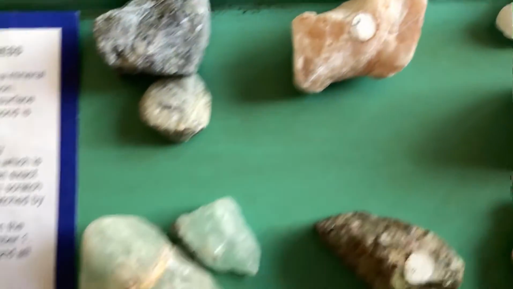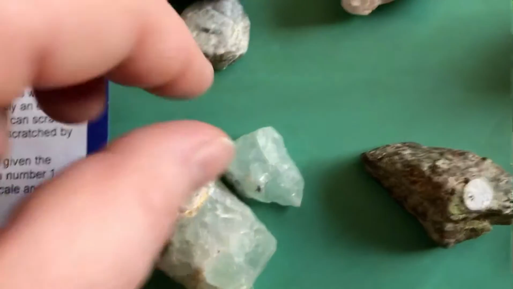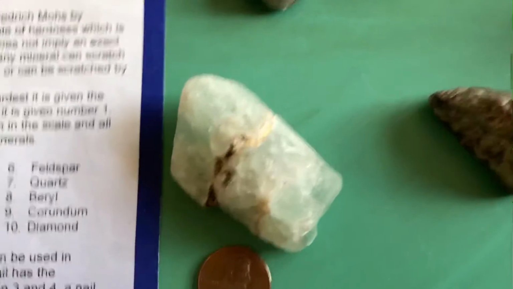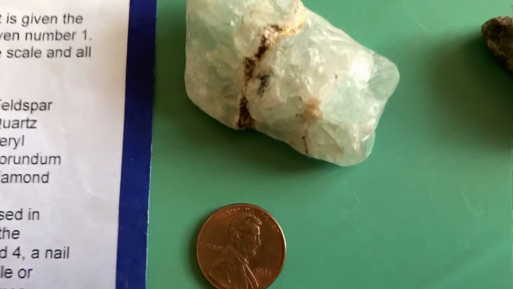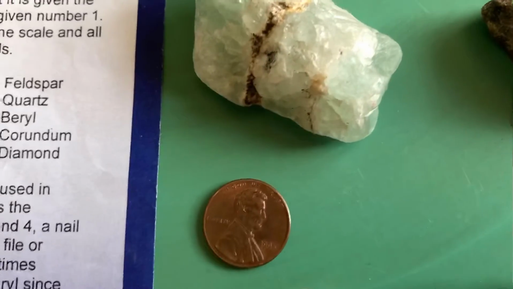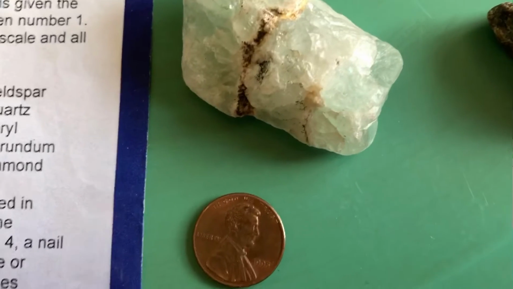Coming in at number 4 on the scale is fluorite. And fluorite, you may have heard of it before. It is used in things like toothpaste. It helps strengthen the enamel of your teeth and helps keep you from getting cavities. That is a number 4 on the scale.